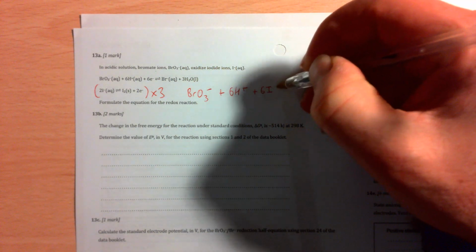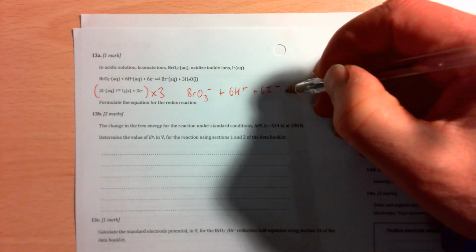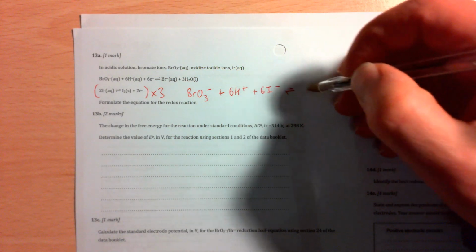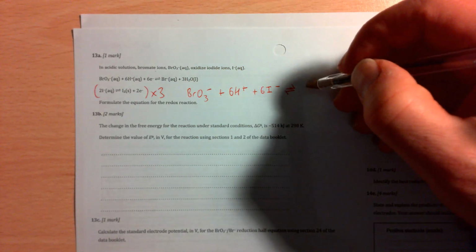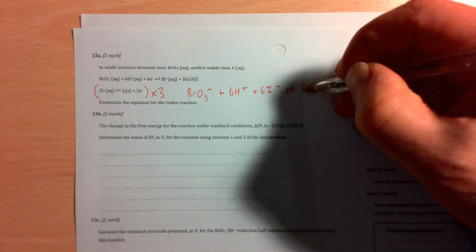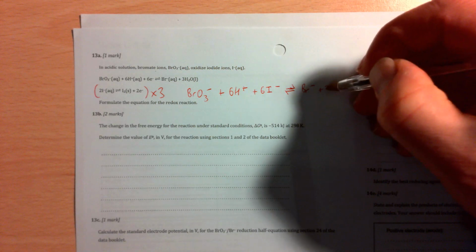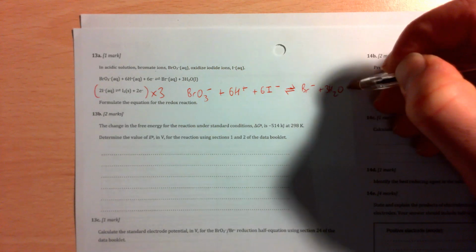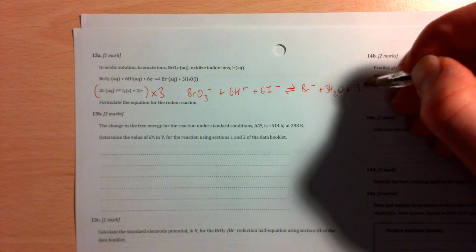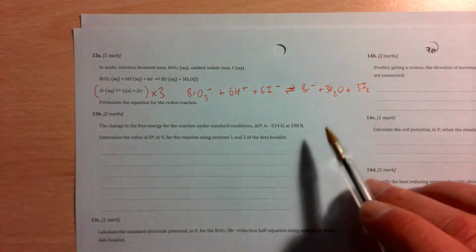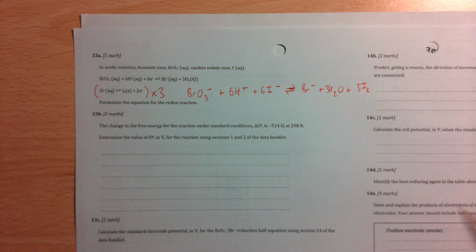6 iodide ions, which is 3 times 2 I minus. And where are we? Br minus. Sorry, I didn't give you much room to squeeze it in, but most of you managed that.